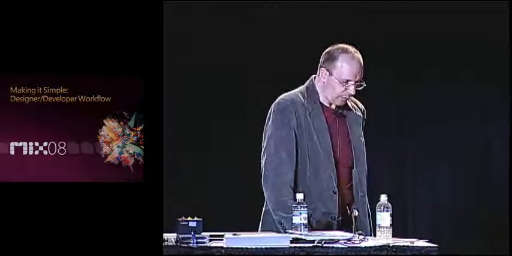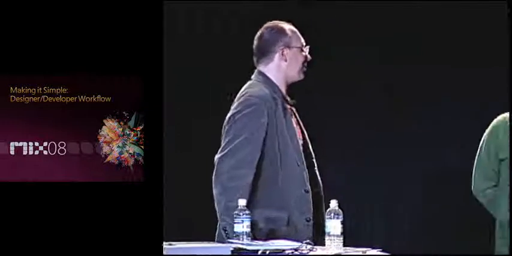So what we want to talk about is workflow. How do we get designers and developers to work happily together and to create great results and great user experiences? We have a pretty good variety of people on the panel. So I want to start right with you, Robbie, because you're right next to me. How do you guys do it?